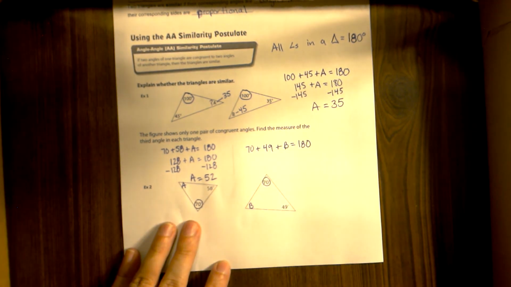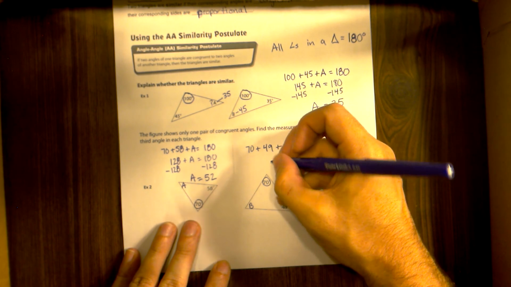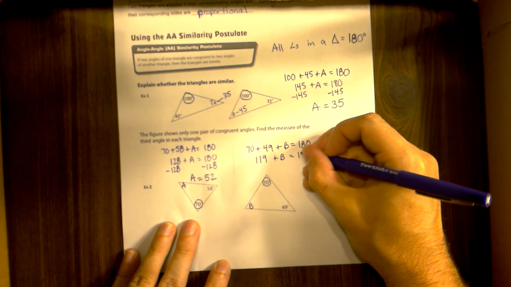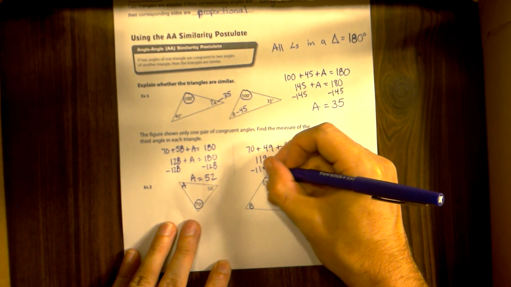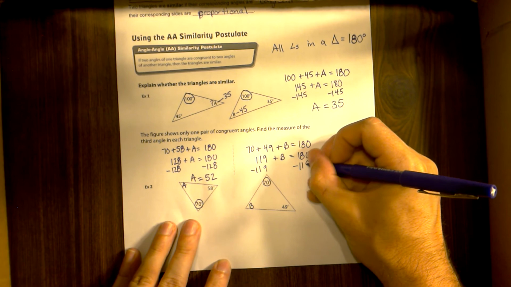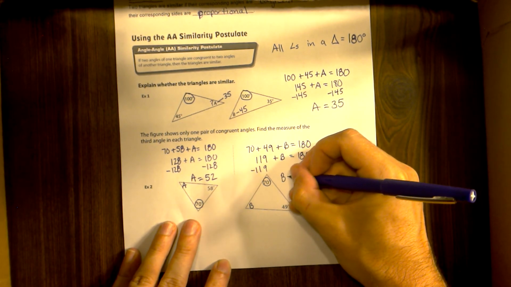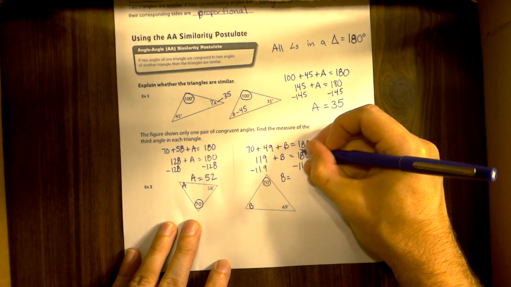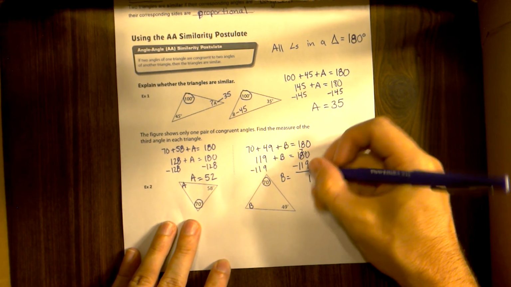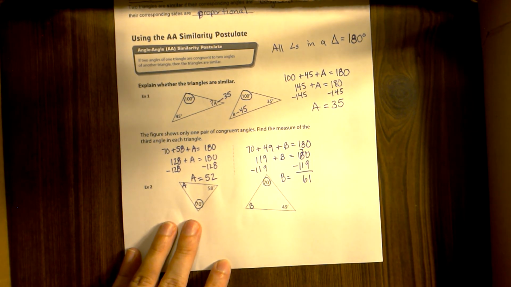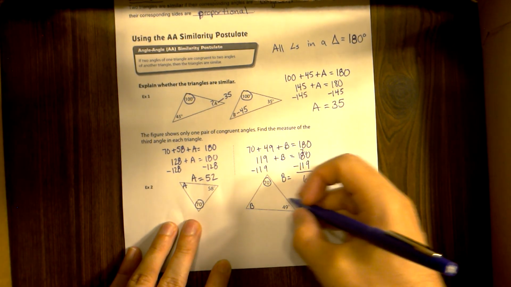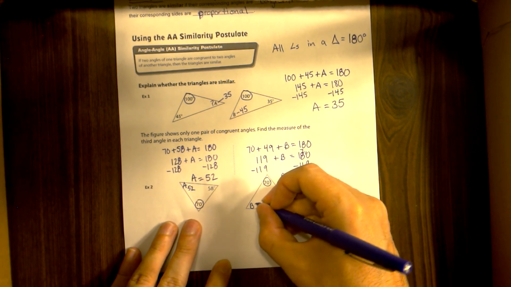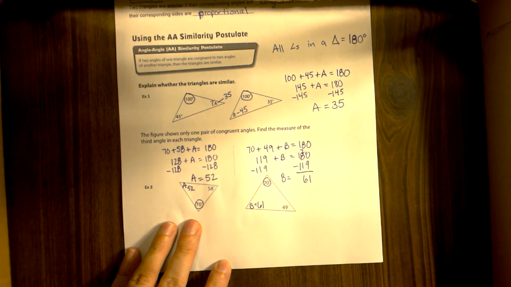So let's check this one though. 70 plus 49 is going to be 119, plus B equals 180. Minus 119 minus 119, and I get B. B is going to equal 61. So because A is 52 and B is 61, these triangles are not similar.